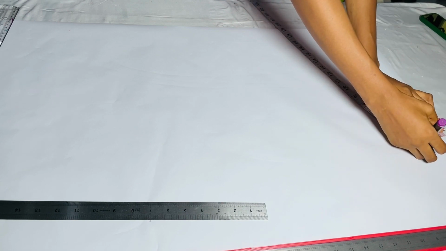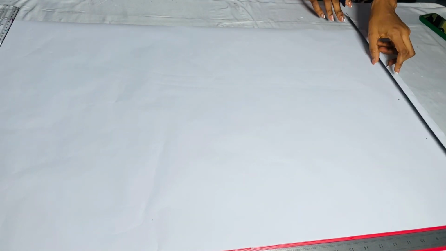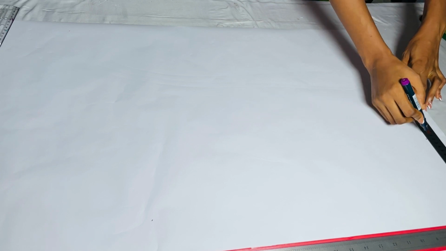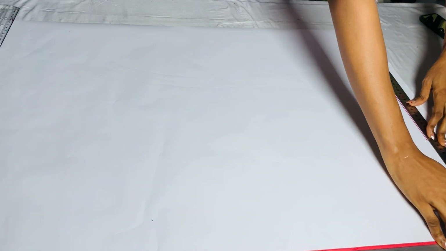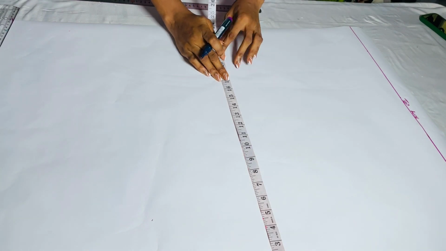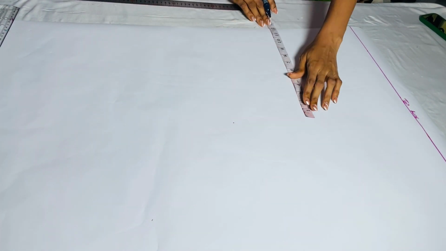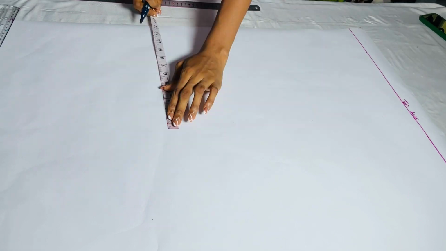So the first thing I'm going to do is to take 2 inches downwards from the top of my paper to get my top line, and I'll label it top line. After that, I'll divide this paper I have here by 2 because I'm going to be drafting the front and the back on this particular paper. So I shared the paper into 2 and I made a straight rule.